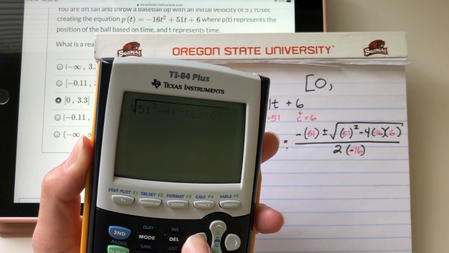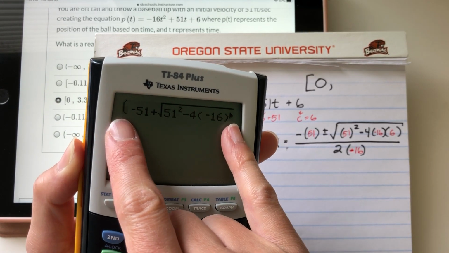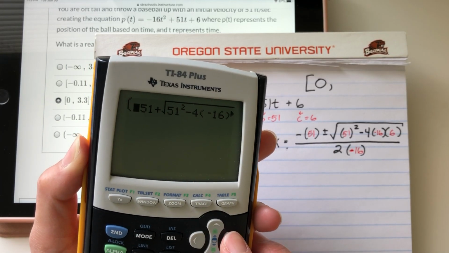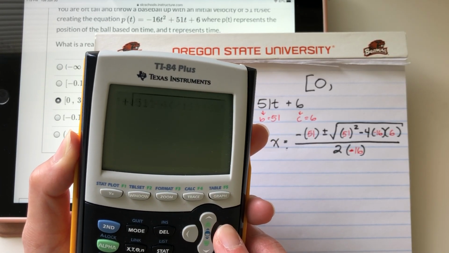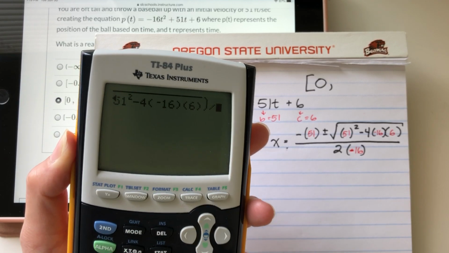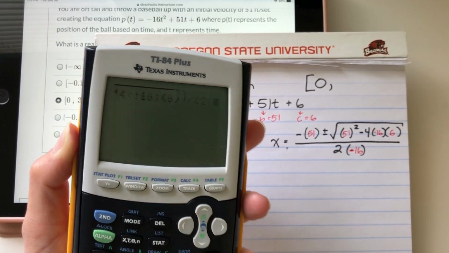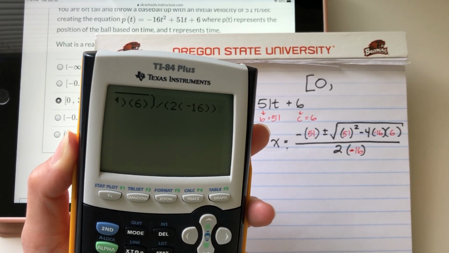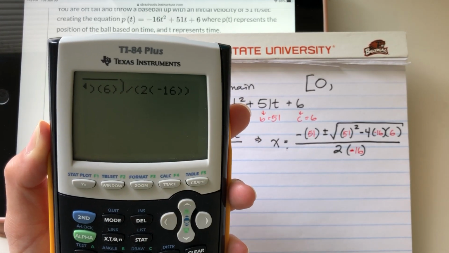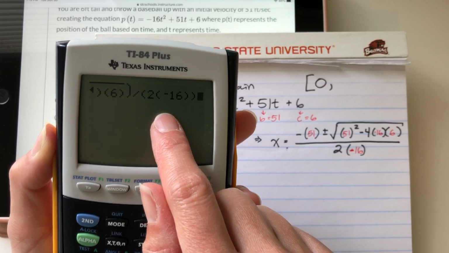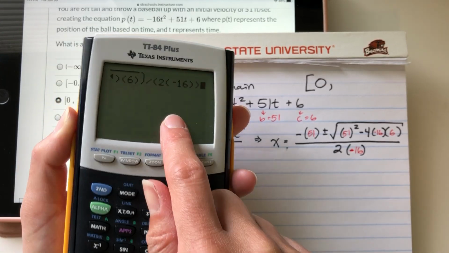The reason I do that is because I've now put the entire numerator, the entire top part, in parentheses. So I just plug all that in, divided by parentheses, 2 parentheses, negative 16, parentheses, parentheses. So hopefully that made sense. This is how you can plug it all in at the same time into the calculator.